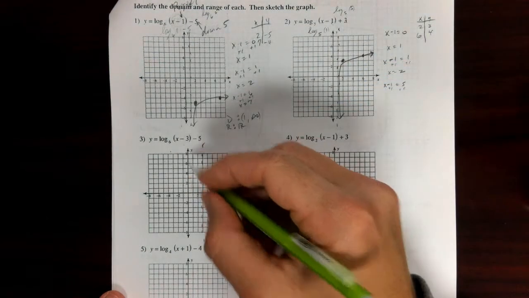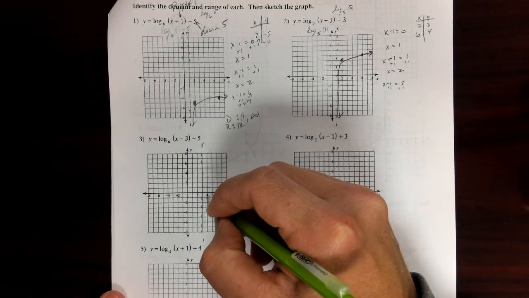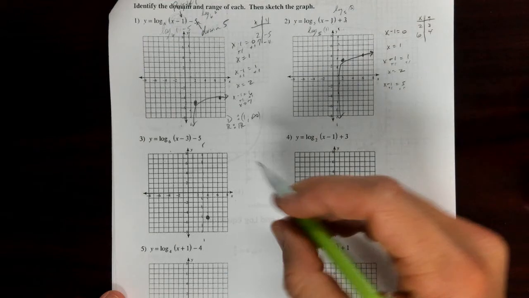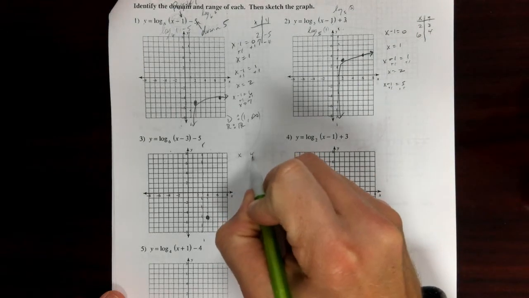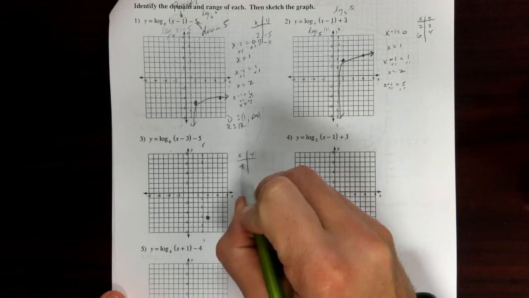My new parent point was at 1, 0. We're going to go right 3: 1, 2, 3. We're going to go down 5: 1, 2, 3, 4, 5. There's my new parent point. All right, so I've got a point at 4, -5.